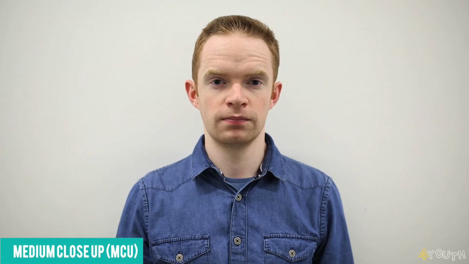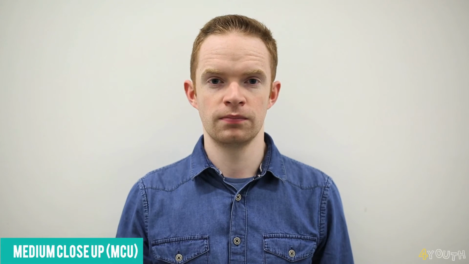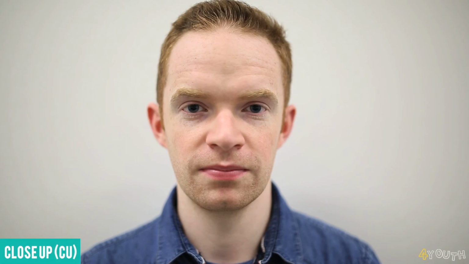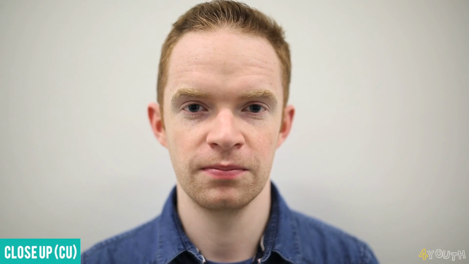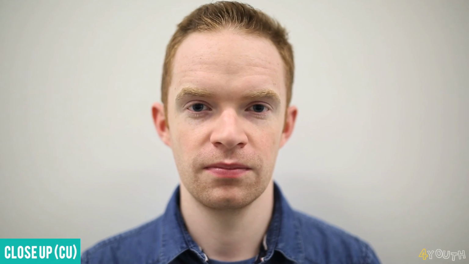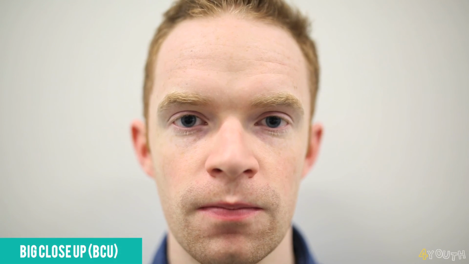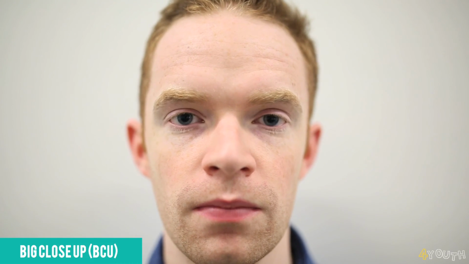The fifth shot is called a medium close-up. A medium close-up is framed so that you have their head and shoulders in shot. The sixth shot is called a close-up. We've gotten closer to our subject where we have a full view of their face with a bit of their shoulders in the frame. Our final shot is called a big close-up. This is framed so that all we have is their face in the shot.